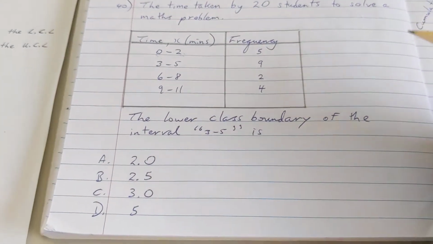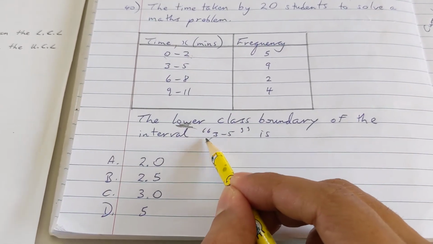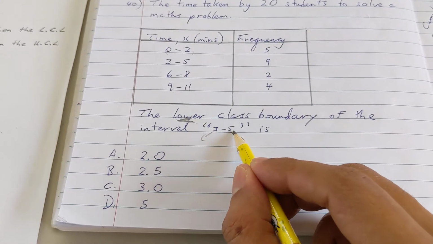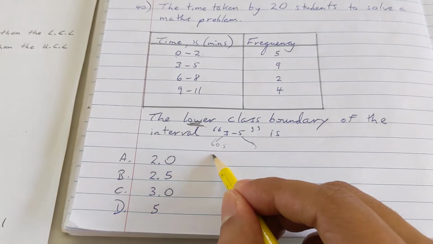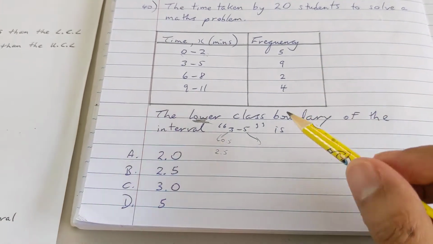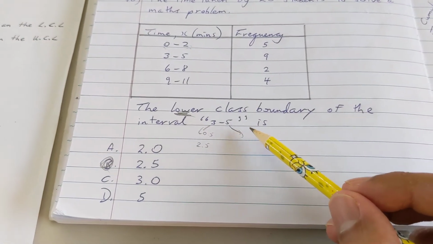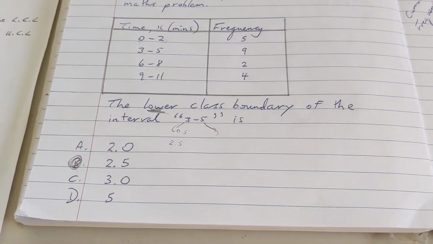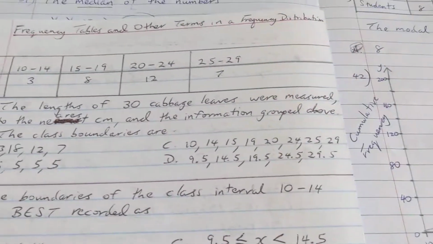So for the lower class boundary alone, meaning they want the lower value for this one. Once it's a boundary, the lower limit is 3, the upper limit is 5. The lower boundary will be 0.5 less, or a half less. So the lower boundaries will always be 0.5 less. If they wanted the upper boundary, we'd add the 0.5 and get 5.5. And they have different variations of this, not too much. So we're just going to look back at some.